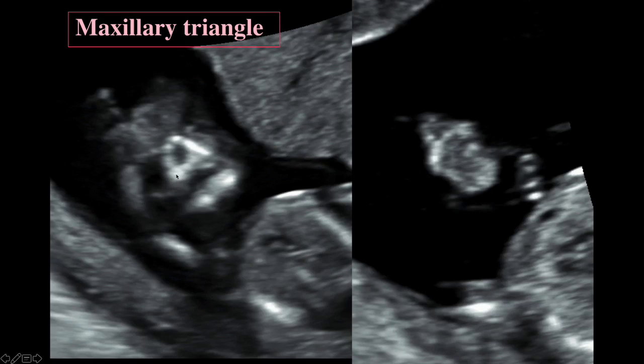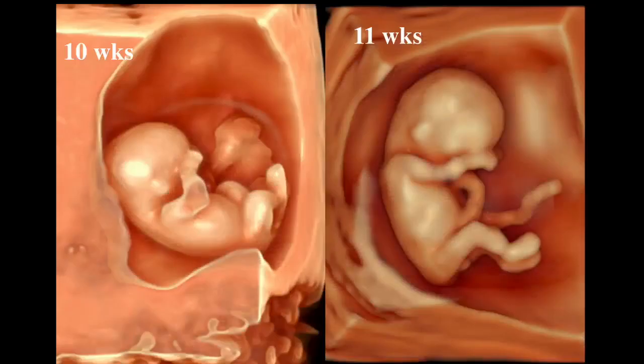And then you come up from it a little bit, and you can identify the upper lip. You're in the soft tissue plane now. You've come forward anterior from your maxillary triangle, and you've got the soft tissues of the lip. These are things that are in close proximity to each other. Just a turn of the transducer will get you all these views as you come in and out of the face from the front and then also from the side.